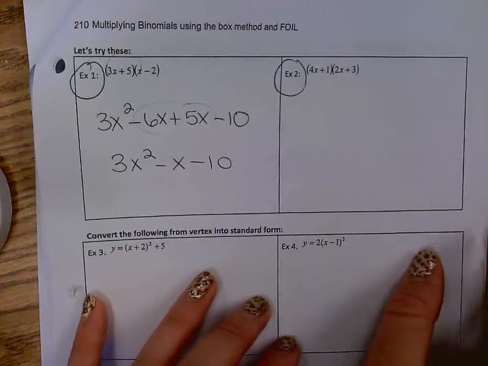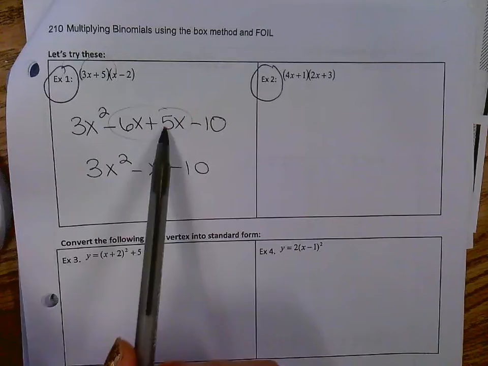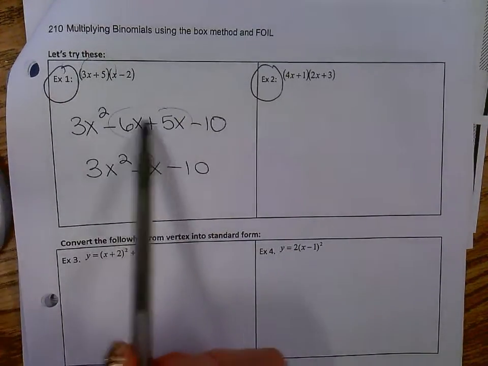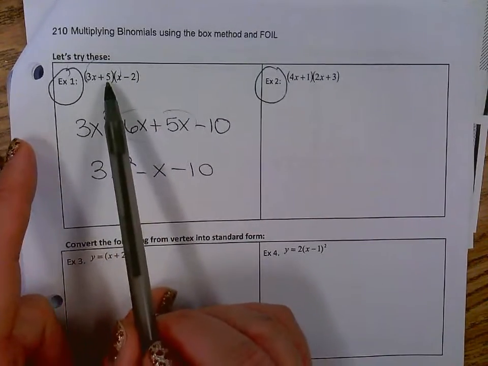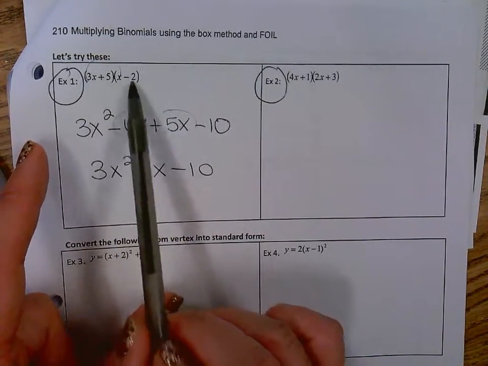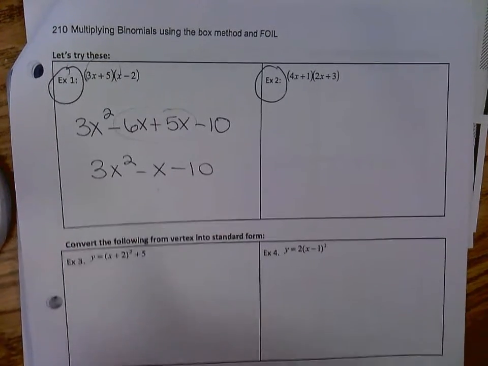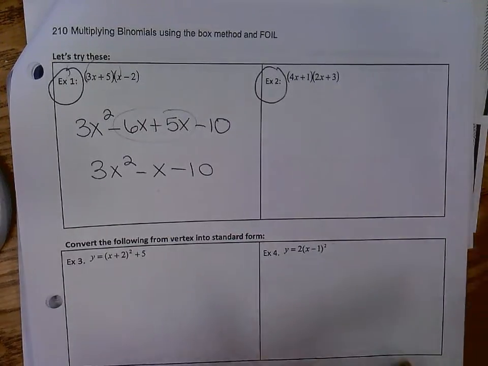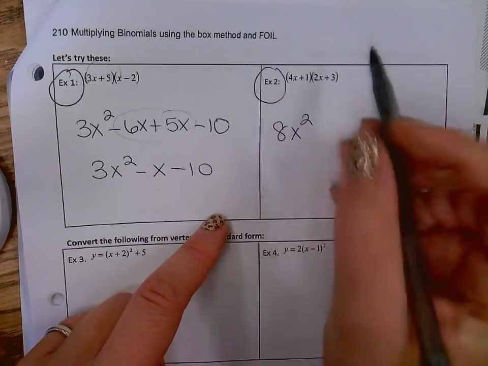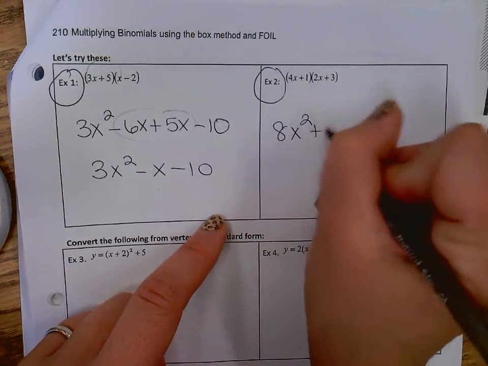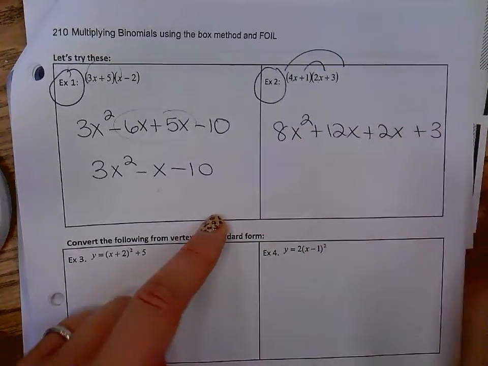And if you didn't get it, maybe you'll start to pick up on, oh, I forgot a negative sign, or oh, I forgot to combine like terms, or oh, I made this negative 11 and this was a positive 5x. Some people see the 5 and the 2 and they say like 7 in their head. So always make sure you say in your head what you're doing. 5 times negative 2 is negative 10. So let's see, this one would become 8x squared, 4x times 2x, plus 12x for the outer, plus 2x for the inner, and then plus 3 for the last.